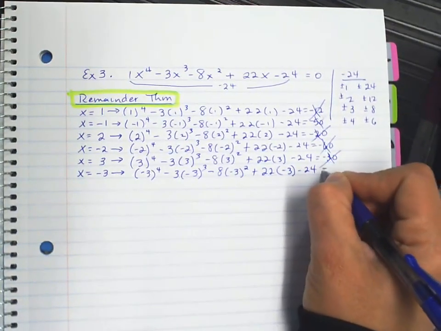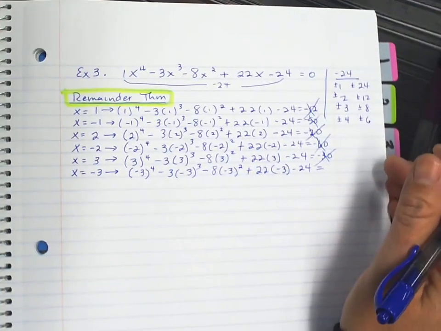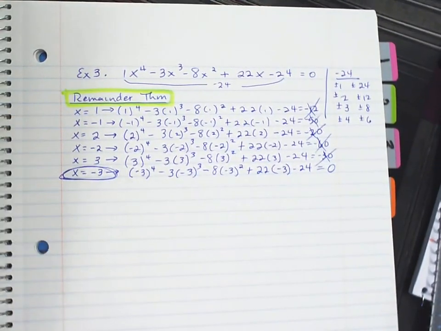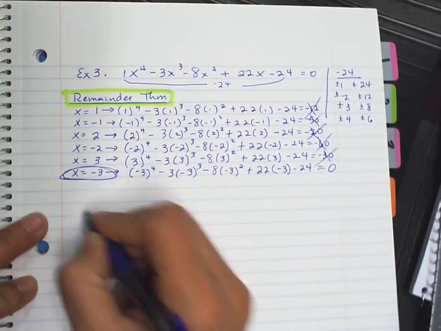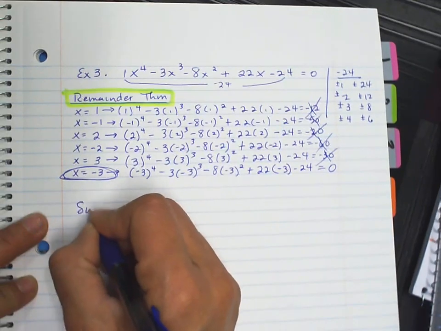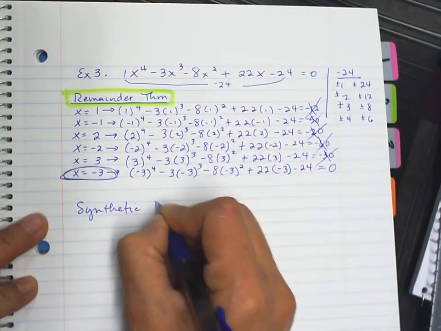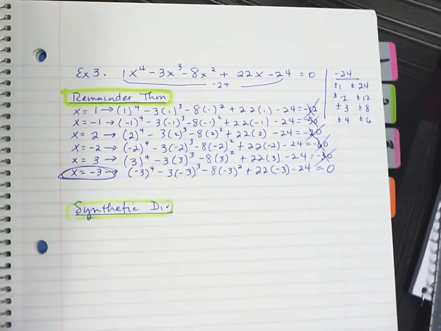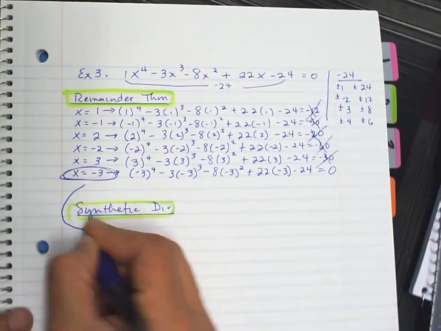All right. If we didn't guess, like some of our students, what would be our first 0? Negative 3. Okay? That's our first solution. Okay. Hold on. So from here, what's my next step? Synthetic. So I'm going to use negative 3.